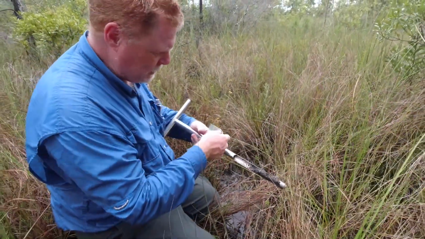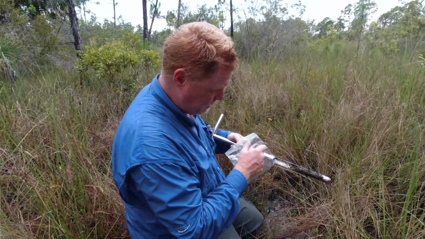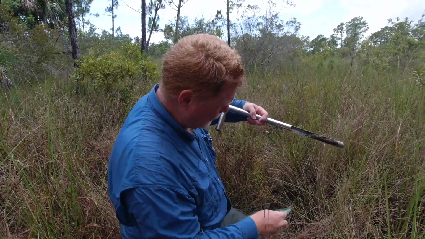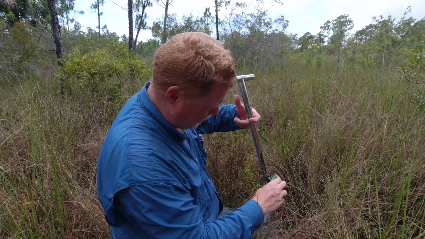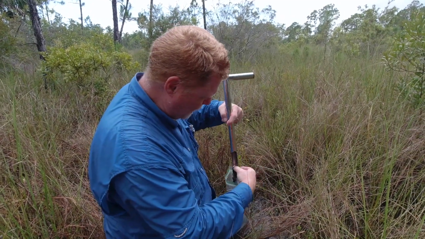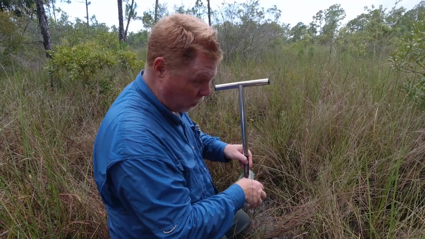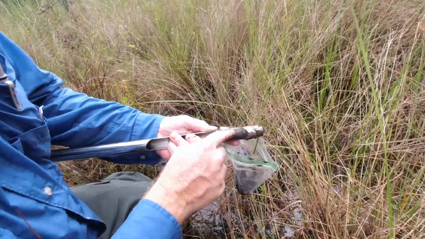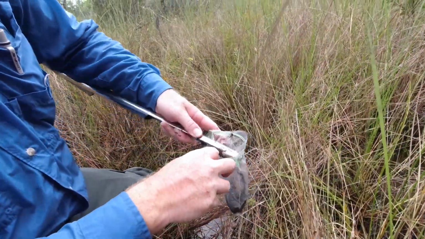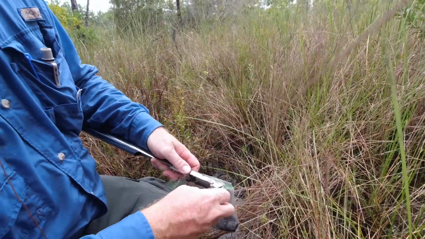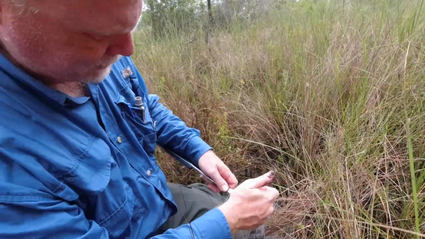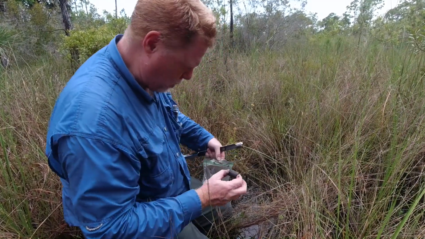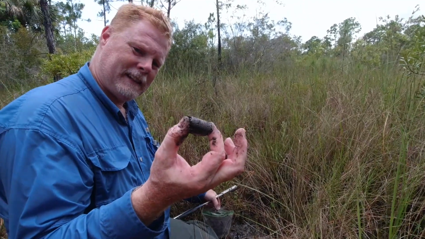So we're going to put that in the bag, and look at how wet that is. And that water is not dripping out. That water's staying right in there. So one thing that we know about this soil is that it holds water really, really well. Look at how well it's holding its shape. That's very different from the sand that we pulled up from the field. Oh, cool. Yes, it's amazing.